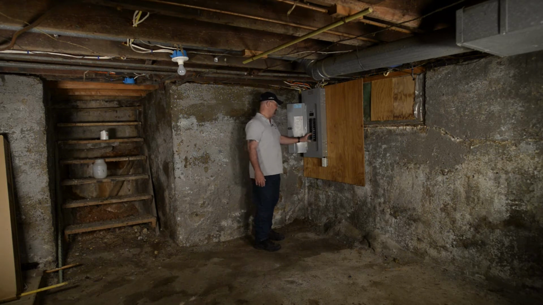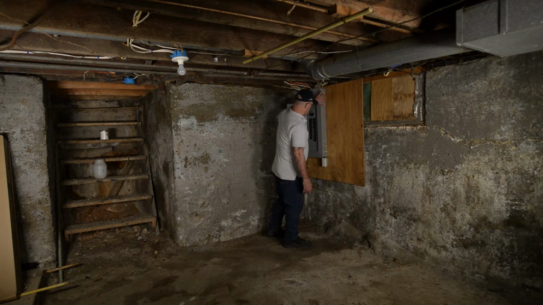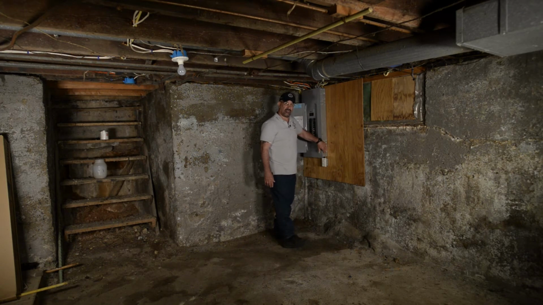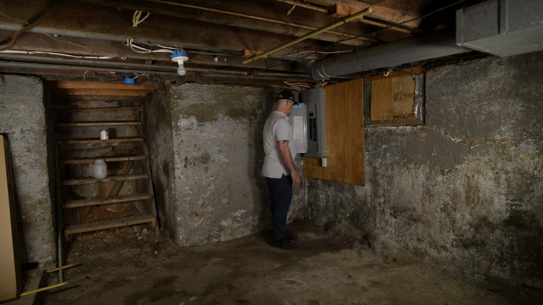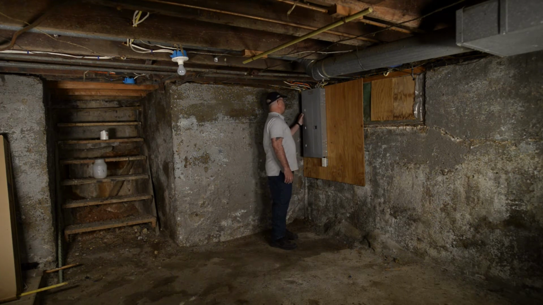breakers are properly labeled, which they are. I'm going to be making sure all the knockout panels are still intact. I'm going to be looking on the outside also to make sure that those are also intact too, and there's nothing as far as safety goes for this.